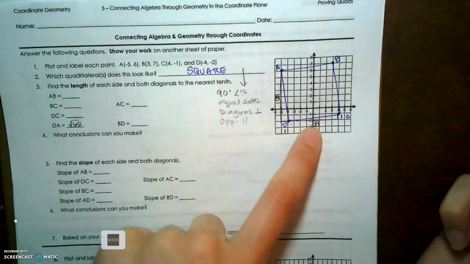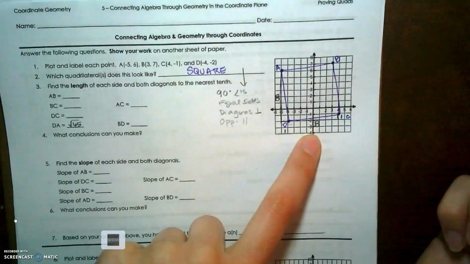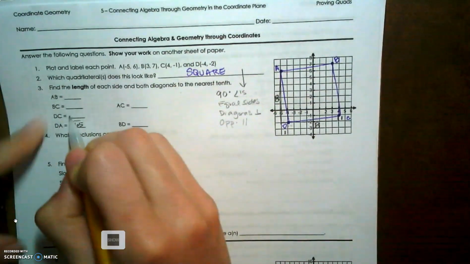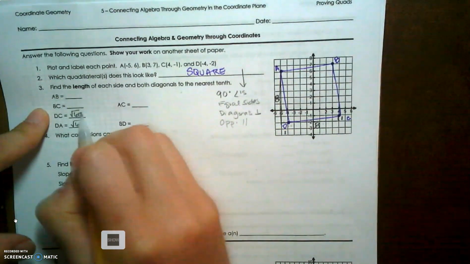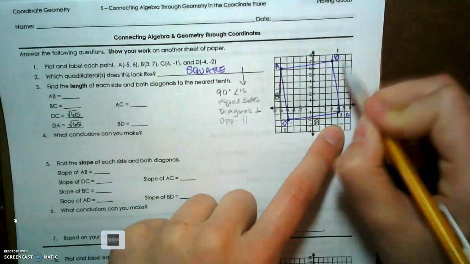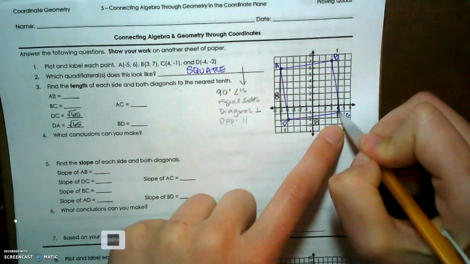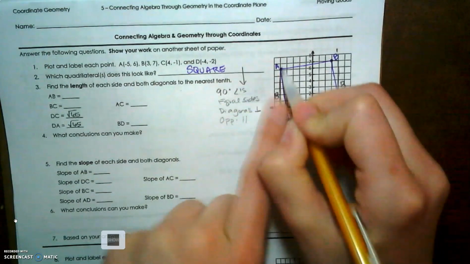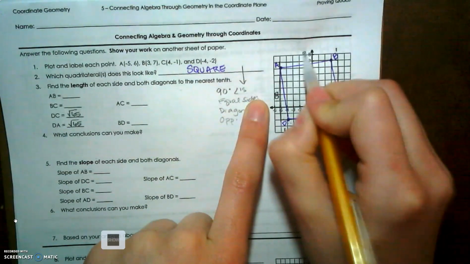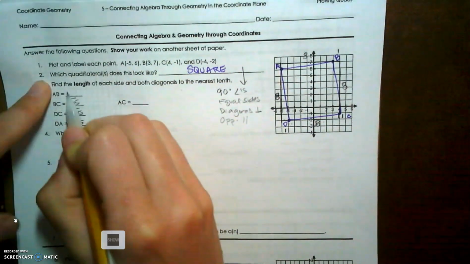For me, that is the same thing. So DC is the square root of 65. My line got a little crooked here, but this is 1, and then 1, 2, 3, 4, 5, 6, 7, 8. So this is all the square root of 65.